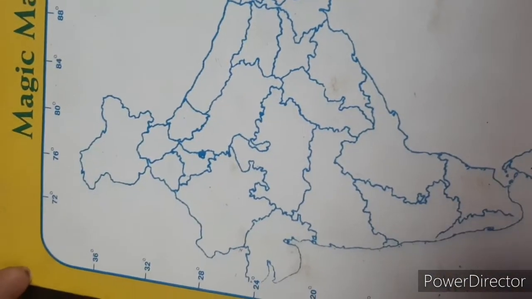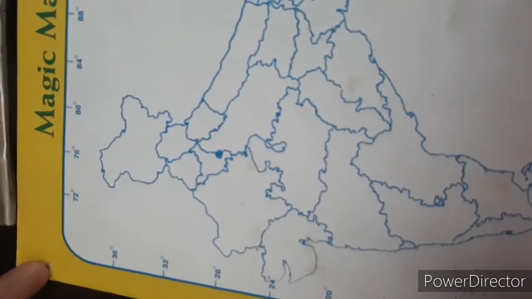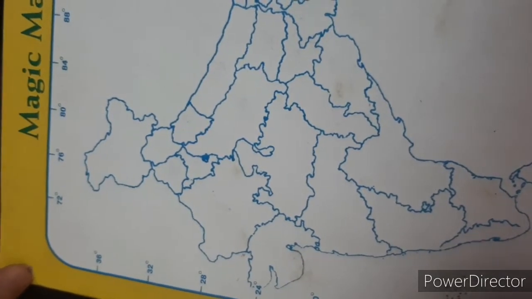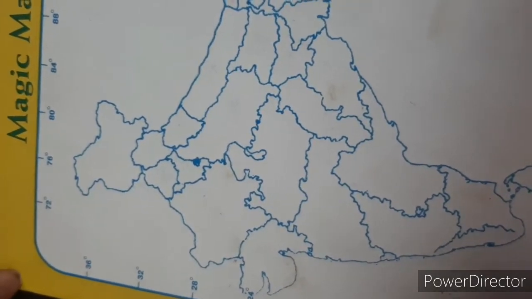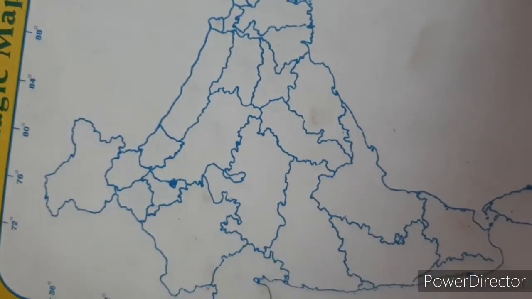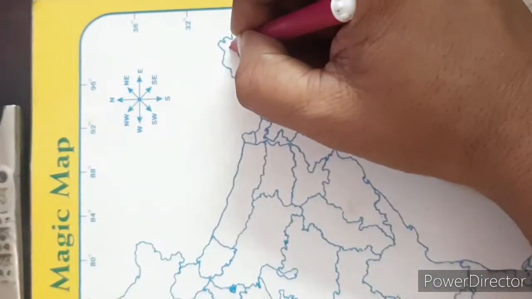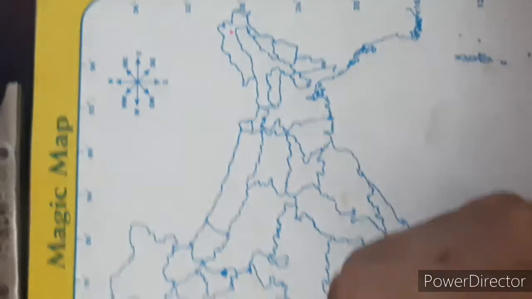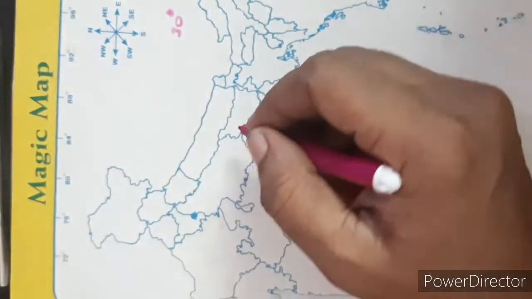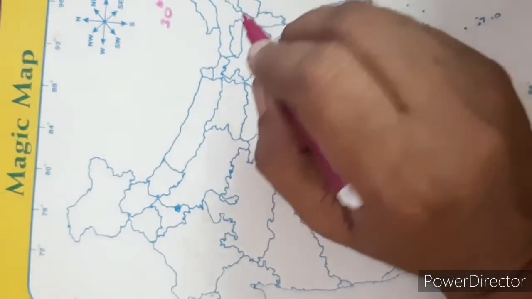You know that the Earth rotates 360 degrees on its axis, isn't it? It rotates 360 degrees on its axis in 24 hours. From Gujarat to Arunachal Pradesh, the longitudinal difference is 30 degrees.